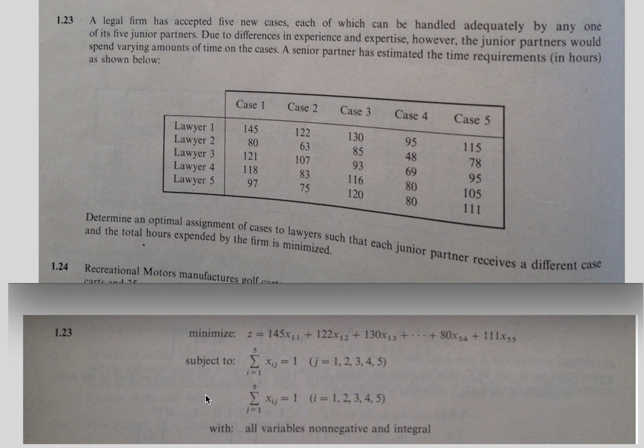And then all we're saying is all variables are non-negative and integral. Well, that implies that I have a bunch of variables which are non-negative integral. For these two conditions above to be satisfied, the only values that can be are zeros and ones, and that's consistent with what we want.